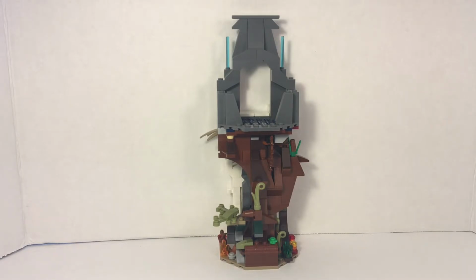Right here in front of me I have a MOC that I made. This is sort of an art piece in its own way, as it doesn't serve a direct function to be anything in particular except for something to look at. I keep this one on my desk. So let's show some of the features close up.